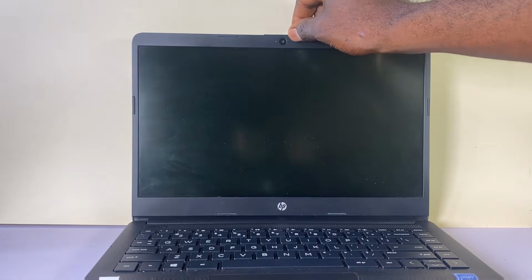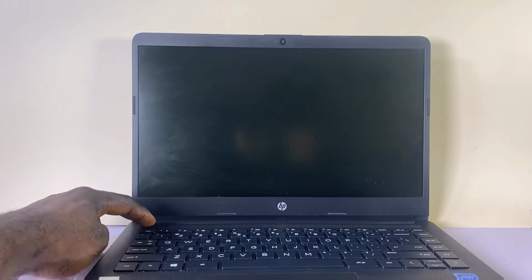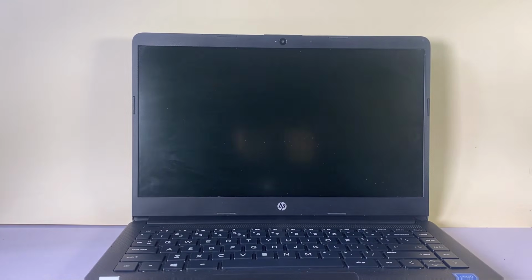After reconnecting, power on the laptop to check if the problem is resolved. If not, proceed to the second method.